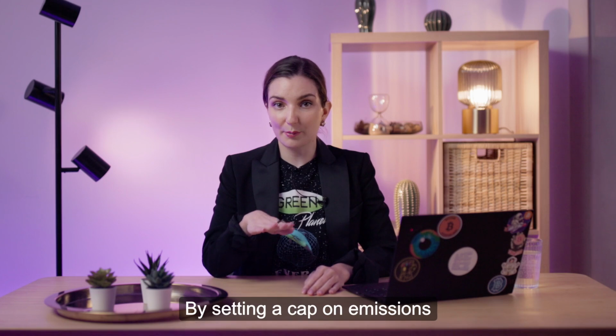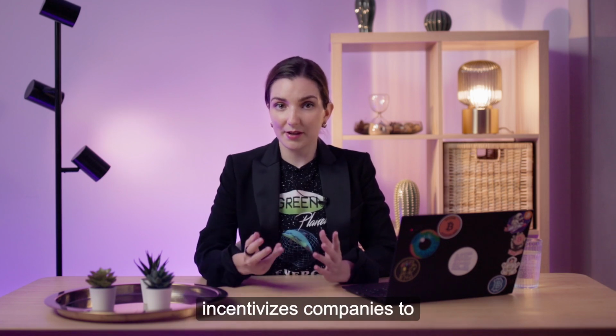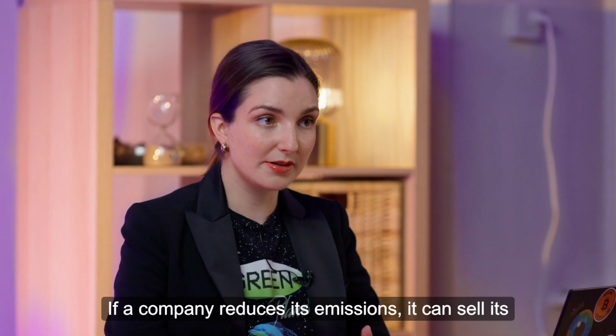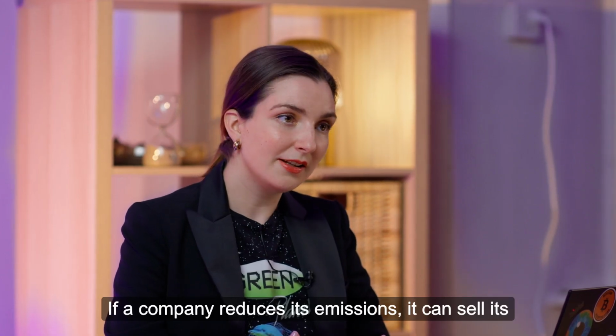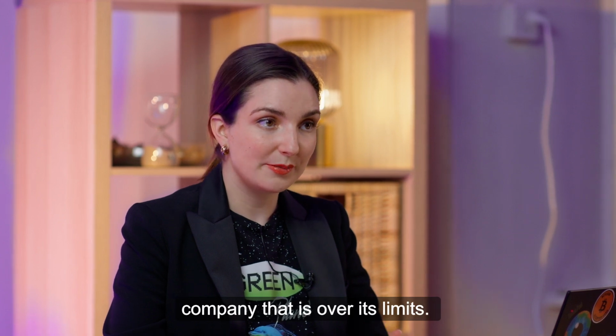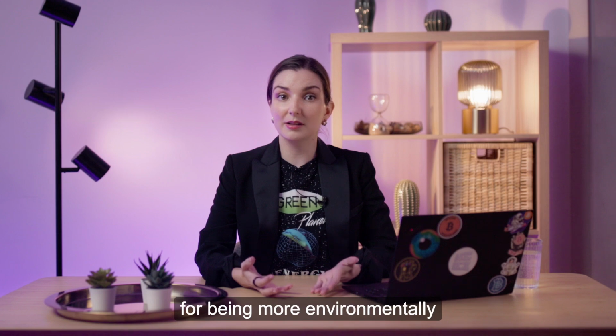By setting a cap on emissions and allowing trading, it incentivizes companies to reduce their emissions. If a company reduces its emissions, it can sell its excess credits to another company that is over its limits. This creates a financial reward for being more environmentally friendly.